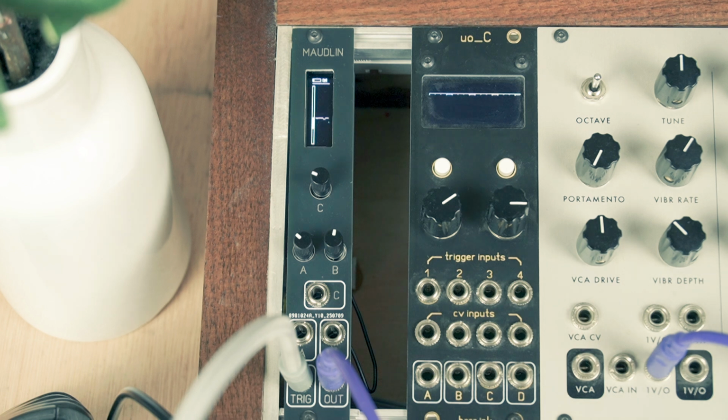Now where this module becomes particularly useful is in terms of modulation and also in terms of quantization. So if we couple this with a quantization module, a single trigger can produce a whole array of musical passages. So it's almost functioning like an automated sequencer in that respect.